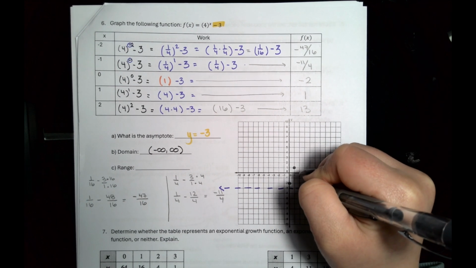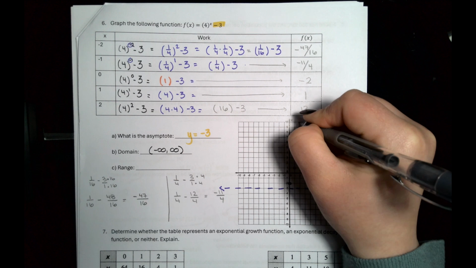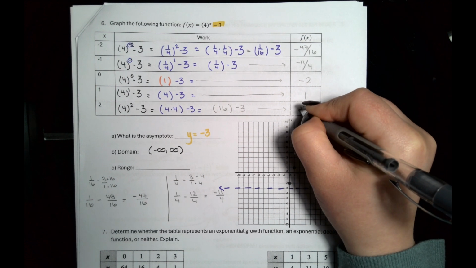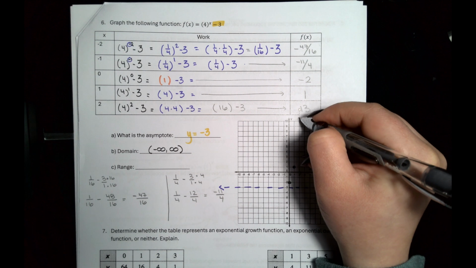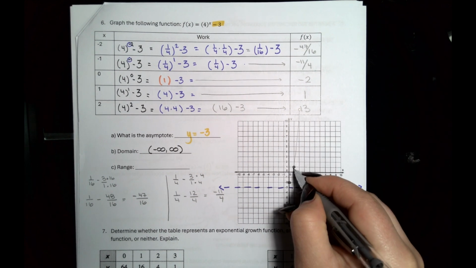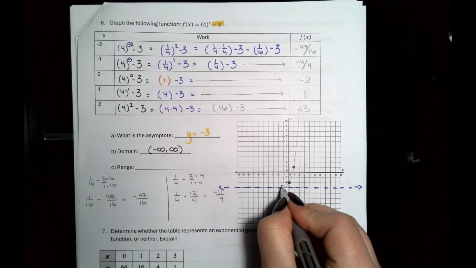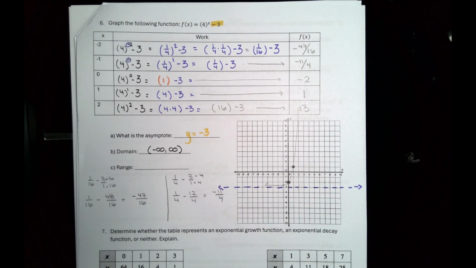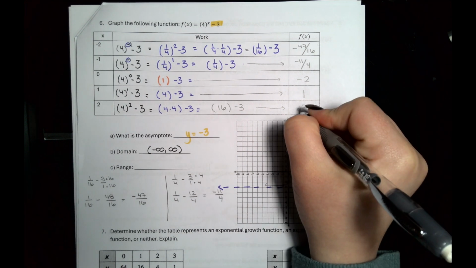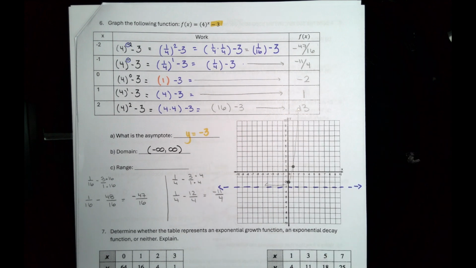I'm going to guesstimate where 2 and 10, 11, 12, maybe 13 is around here. Then we have -1, and so if we follow the pattern, we should expect our next two to be approaching the asymptote like this. So we're going to make assumptions and say there they are. Make sure you have arrows on both sides.